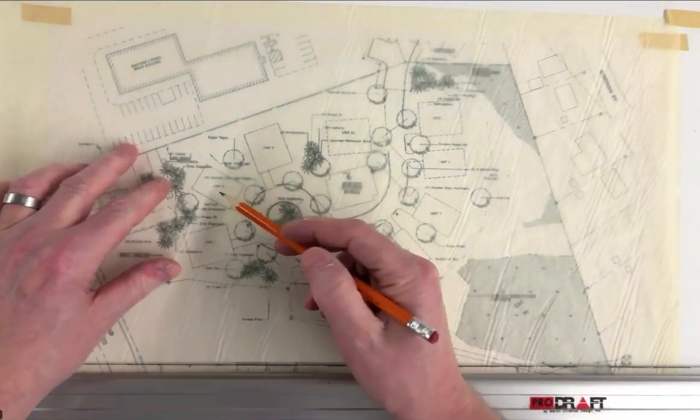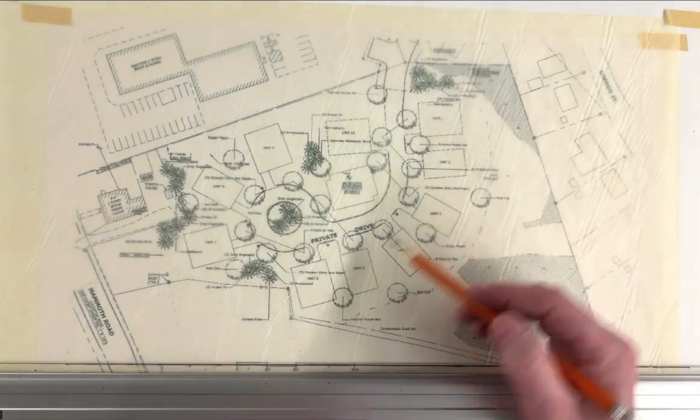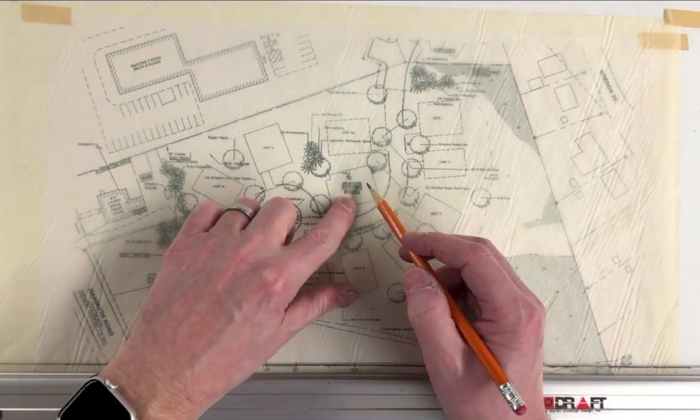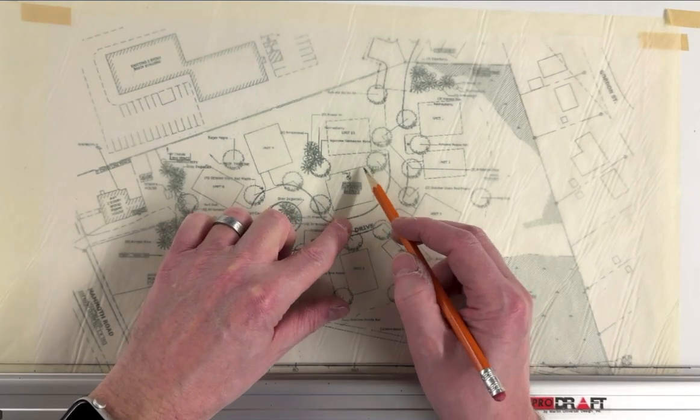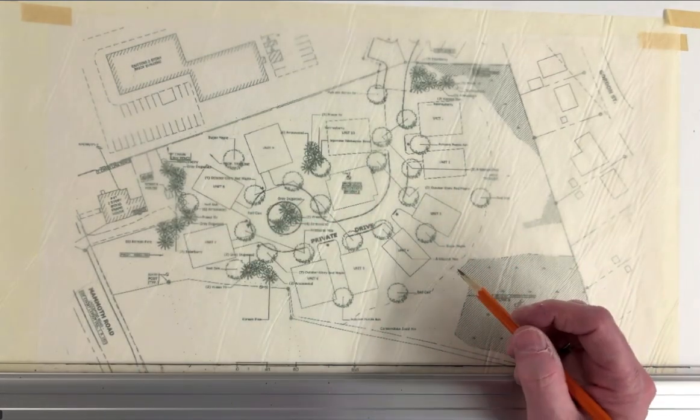One, these are all buildings, Unit 1, 6, these Unit 1s, those are buildings, we're going to show those. This right here is a proposed retention basin. It's not a building, so we're not going to draw that in hard.